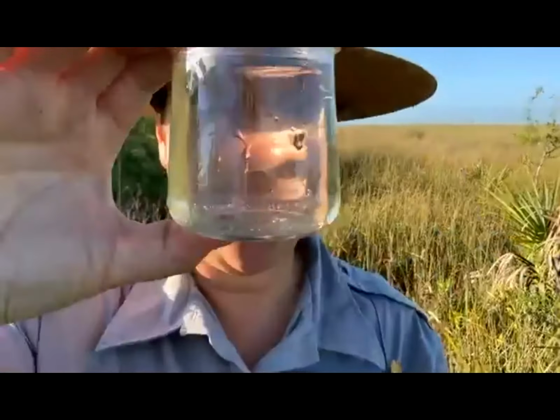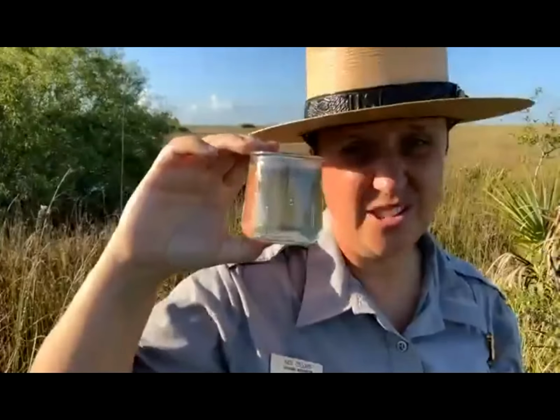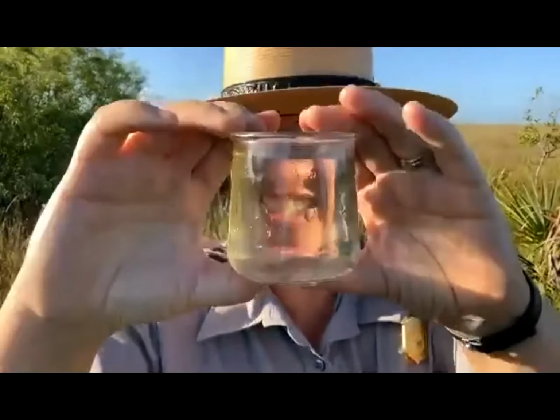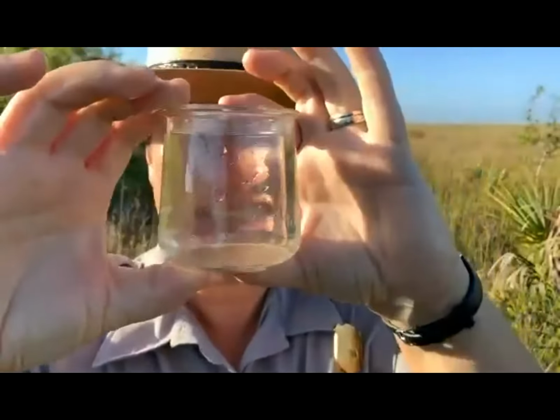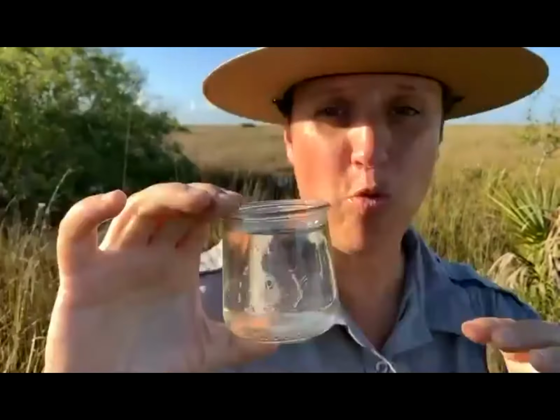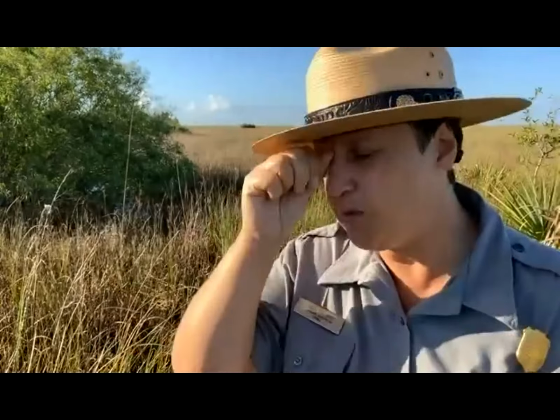Y'all ready for this? What do you think? Looks pretty clear to me. That doesn't even have very much junk floating in it. Like there's nothing in there, just water. And yeah, that water is super clear because this place has almost nothing in the water as far as nutrients go. Now, when we talk about nutrients in this kind of system, we're not talking about the nutrients that people need, like protein and vitamin C and stuff like that.